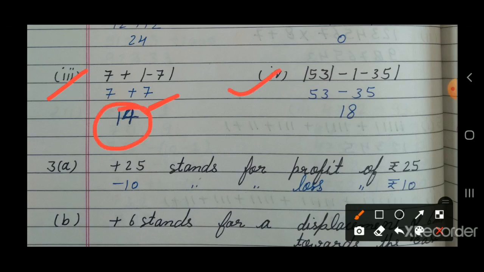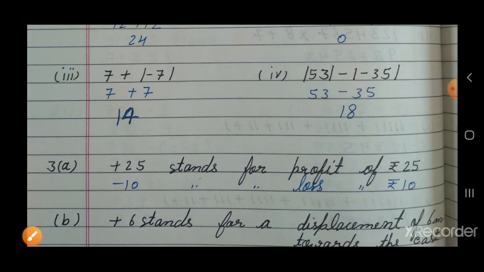Yes, next is 53 minus 35. 53 minus an absolute value of this minus 35 will be 35. 53 minus 35, 18. This is the answer. Now come to the question number 3.